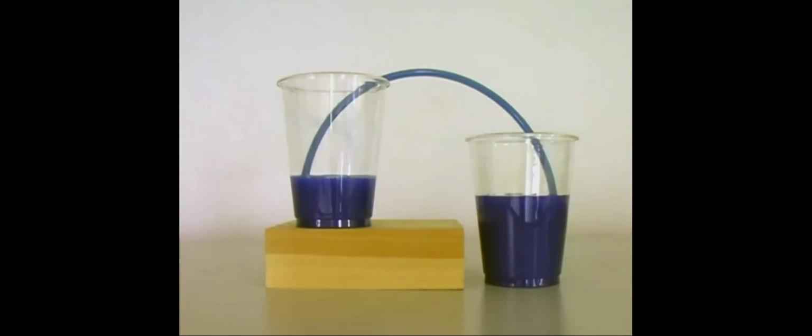Now see here, what is H1 and H2? H1 and H2 is the height of the liquid level from the ground, isn't it? H1 and H2 are the heights from the ground level. When both the heights are becoming almost the same, you can see the liquid is actually slowing down.